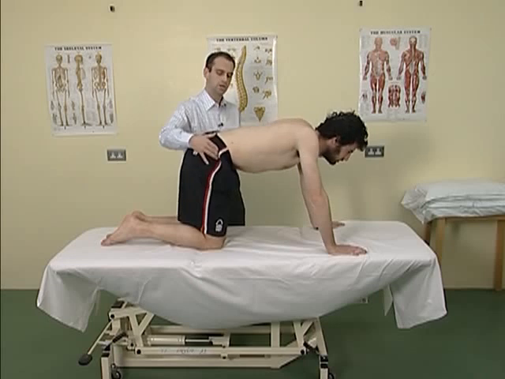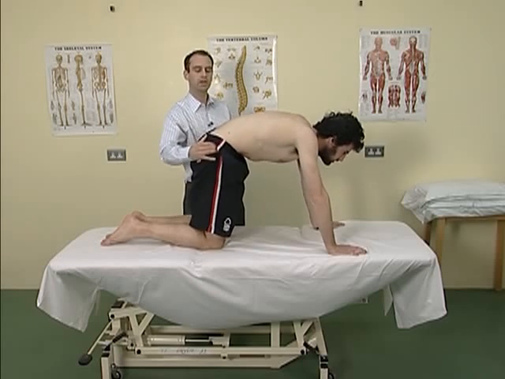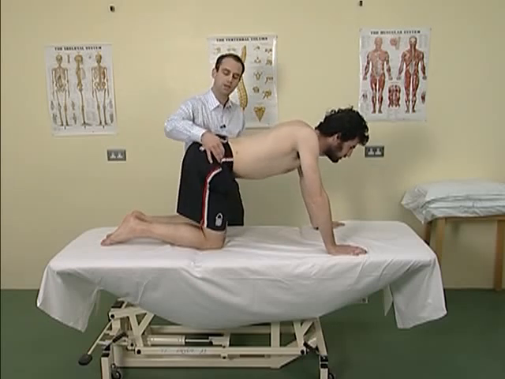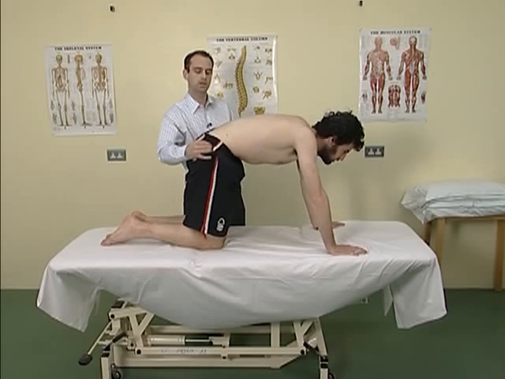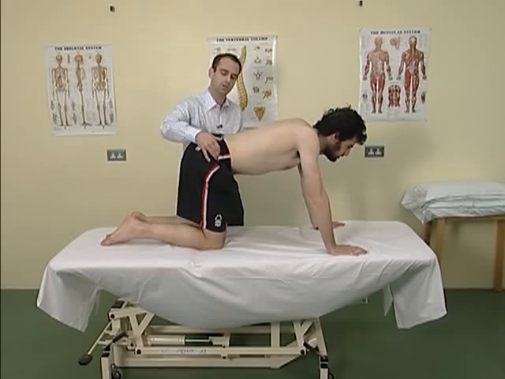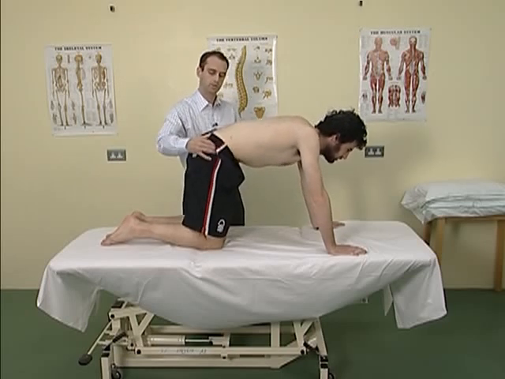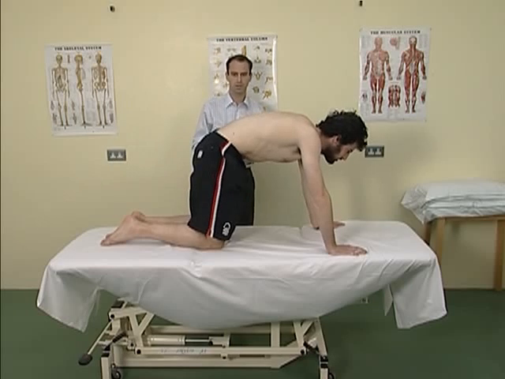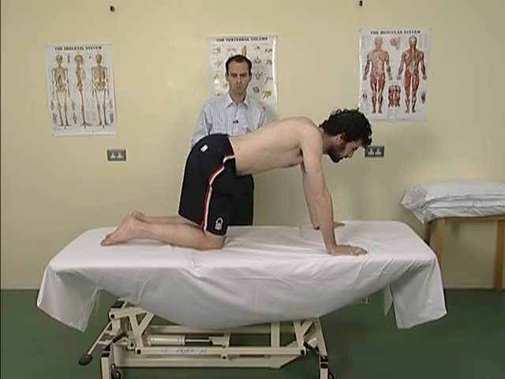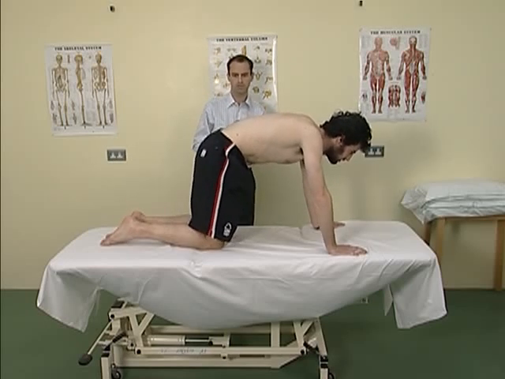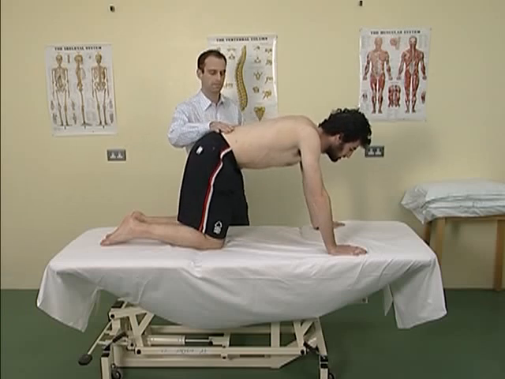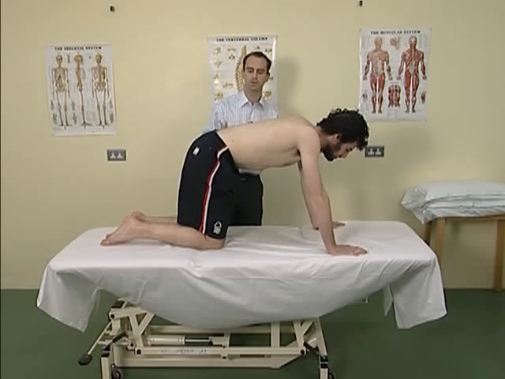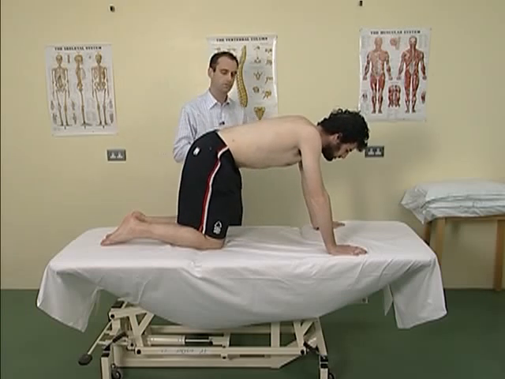Excellent. So in this manner, we're going from lumbar flexion to lumbar extension. So we're looking at a through range stretch in the sagittal plane. Just keep going with that there now. And back up. Excellent. And relax. Another technique for stretching into flexion is to use this position.